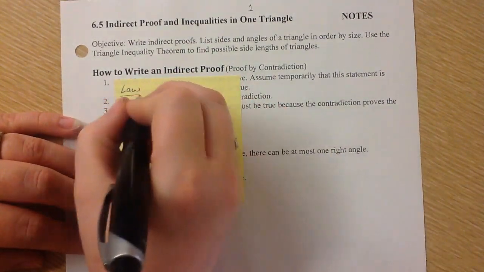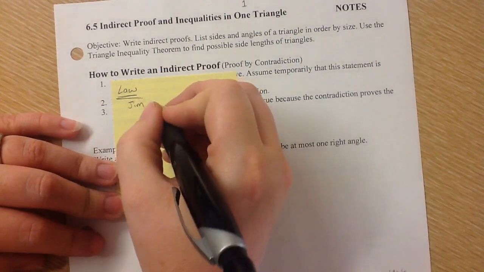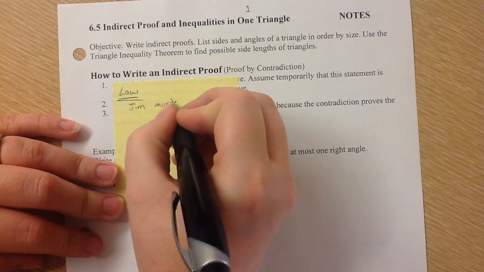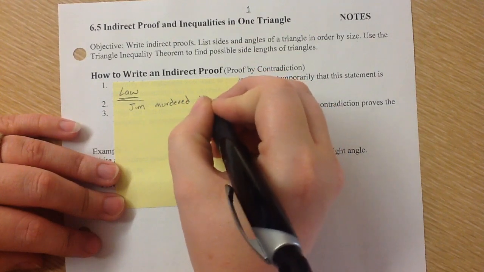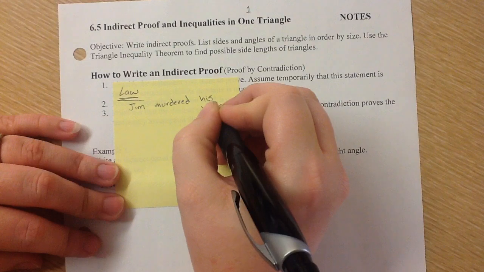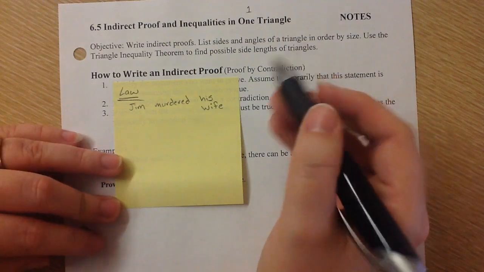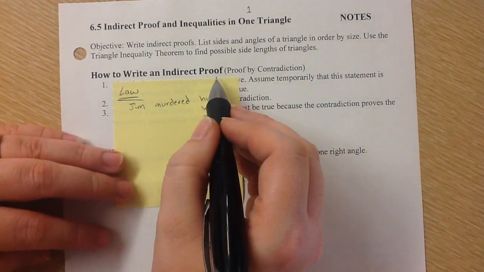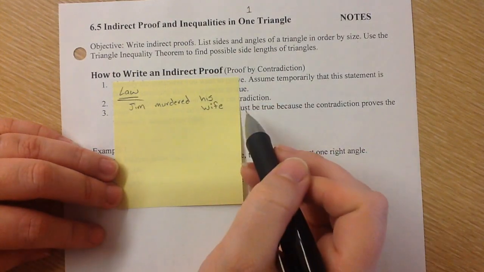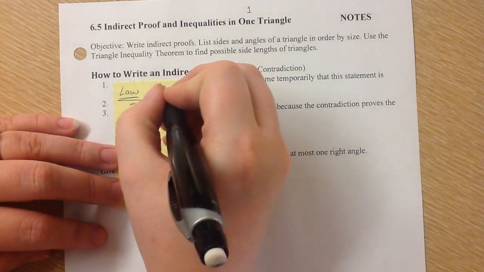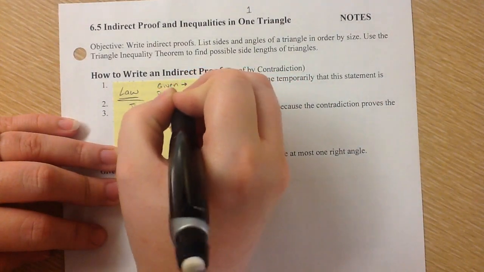Let's say I wanted to prove that some guy named Jim murdered somebody. This is used a lot in Law and Order crimes. Let's say Jim murdered his wife. If I want to prove that, the person trying to accuse him is trying to prove he's guilty. We have a whole bunch of given information, but what we're trying to prove is he did it.